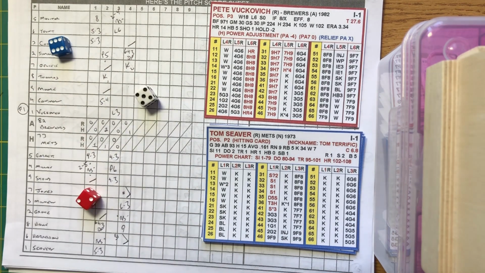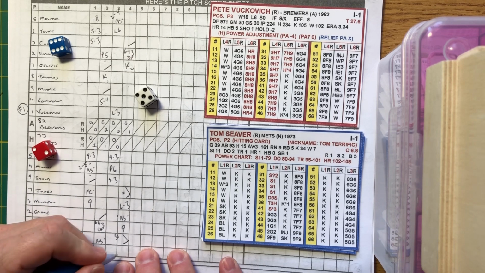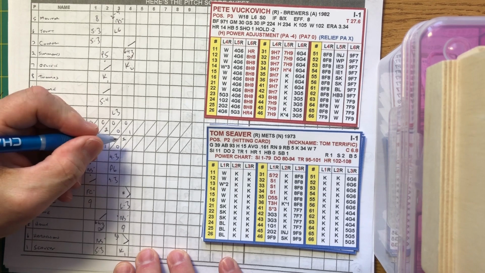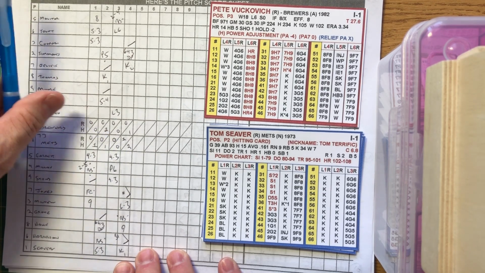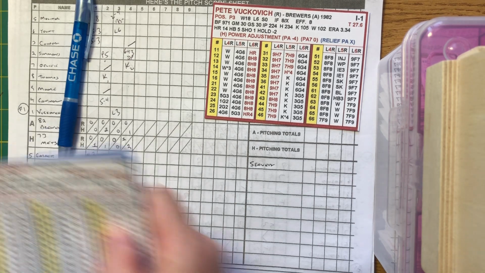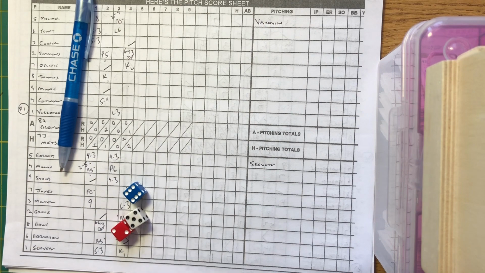Vuckovich the stretch. The pitch to Seaver is a 256. And hey, got him on a bender. First strikeout for Vuckovich. Picked a good time for it. The Mets get a run on 2 hits after 4. Your score is Mets 1, Brewers 0. Good game going.